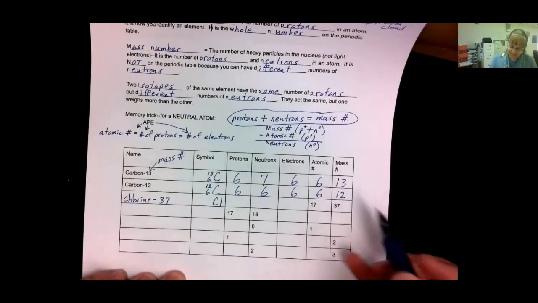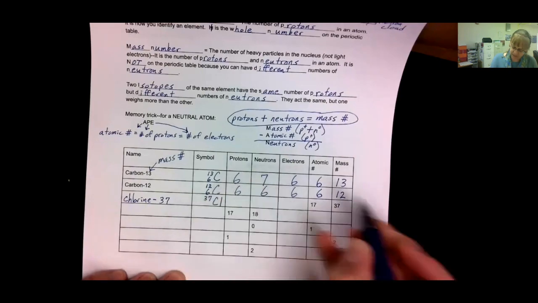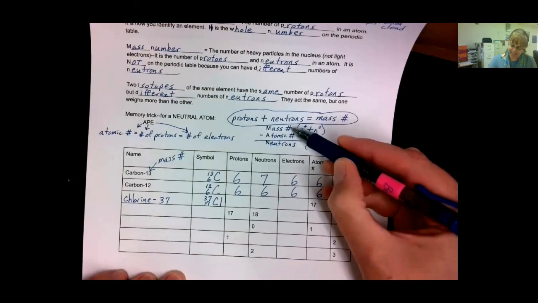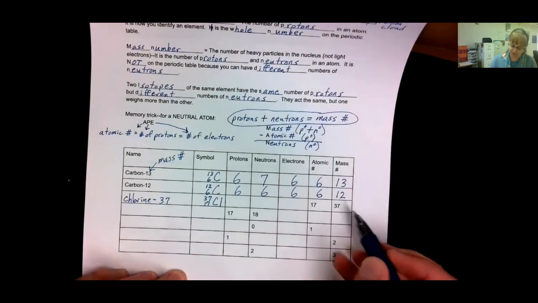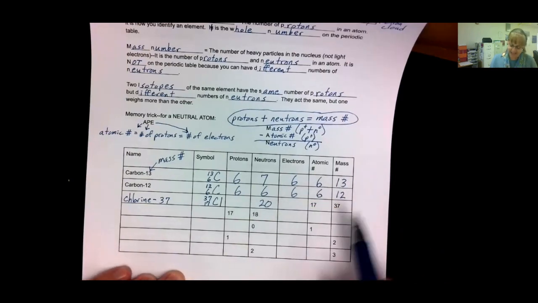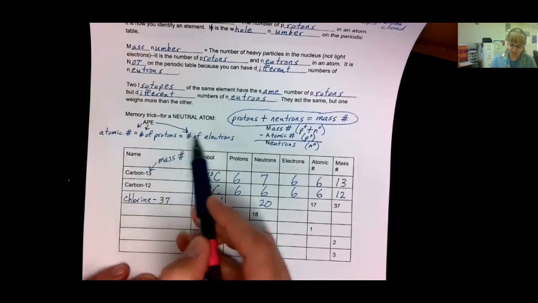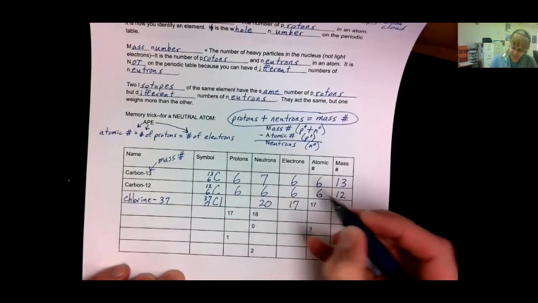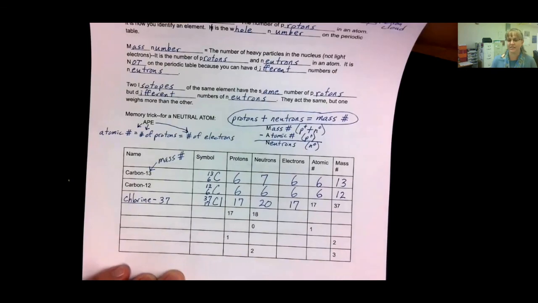Now, the mass number of 37 goes over the atomic number of 17. Also, mass number minus atomic number will give you neutrons. So that gives you 20 neutrons. And finally, the atomic number, the protons, and the electrons are all the same. So if the atomic number is 17, so are the electrons and the protons. If you know what you're doing, stop the video and go ahead and finish up this worksheet. If you need more help, continue watching.